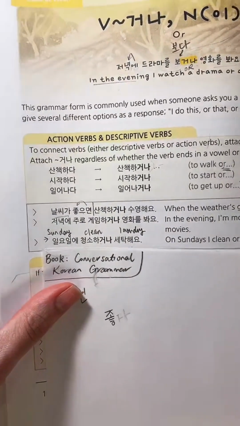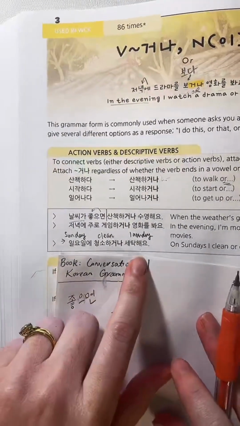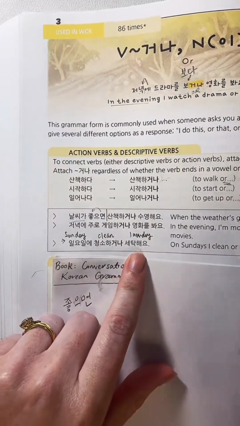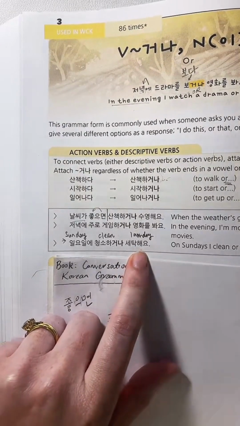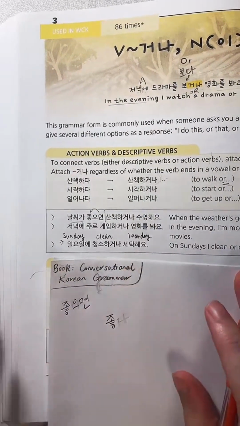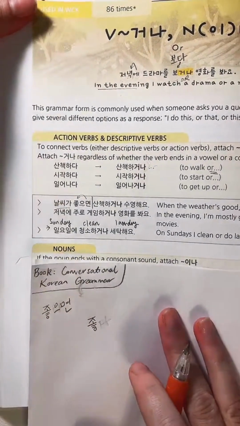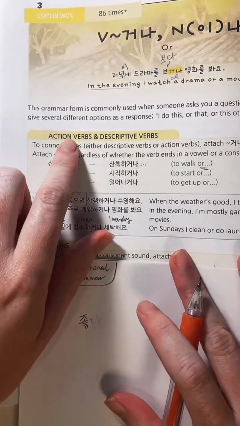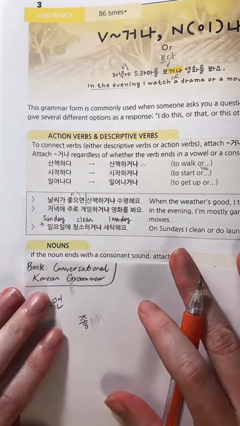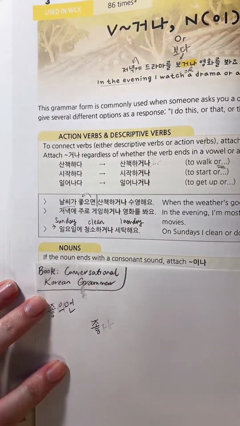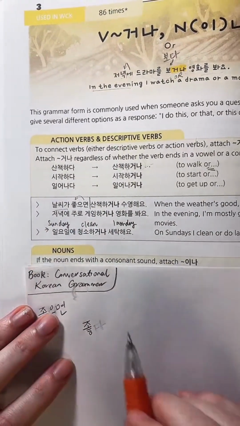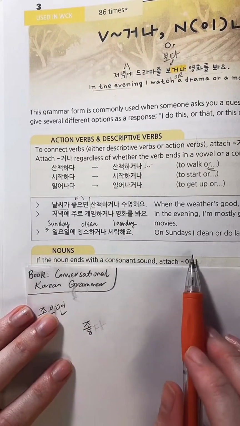On Sunday, I was cleaning or doing laundry. It is present tense, which implies that it's something that you are doing. But yeah, those are all the right vocabulary words. Okay, nouns. So we looked at action verbs and descriptive verbs, right? Let's look at how it attaches to nouns. We have the attending ina.